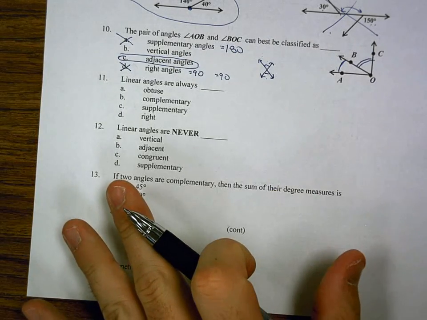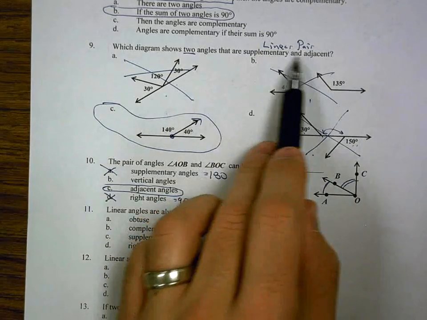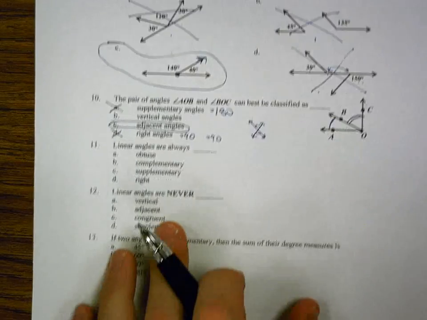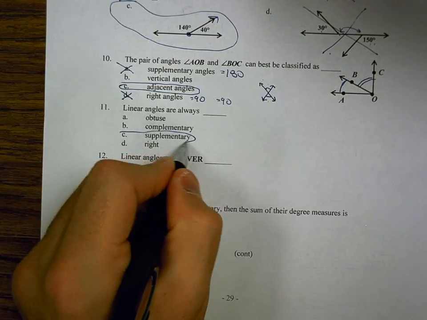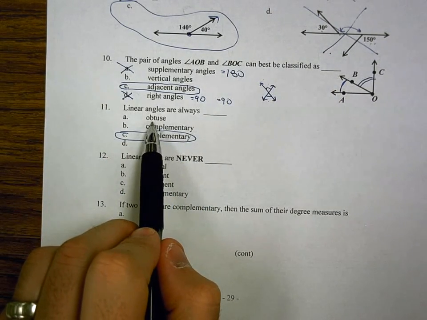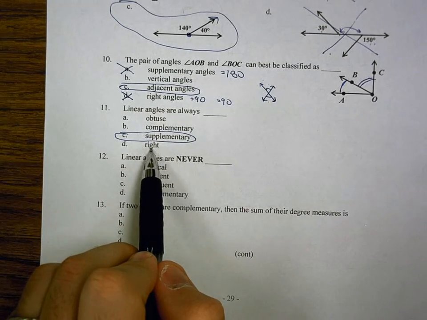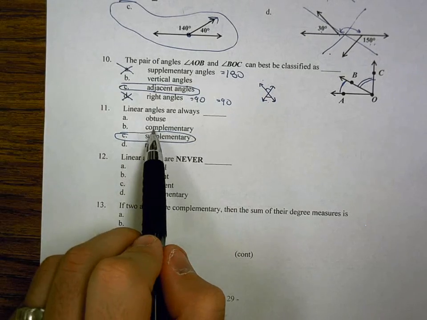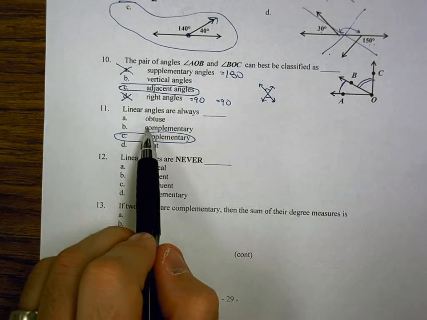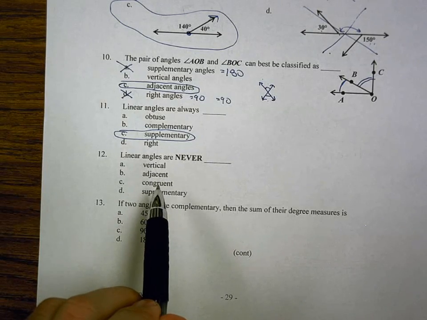11 says linear angles are always what? And even if we go back up here to our linear pair, they have to be supplementary and adjacent. The fact that supplementary is listed right there, so we're going to go with that. One of them could be obtuse, it means the other one's going to be acute. One of them could be right, means the other one's going to be right. They're not going to be complementary. They're not going to add to 90 because they have to add to 180, but C is our best answer.